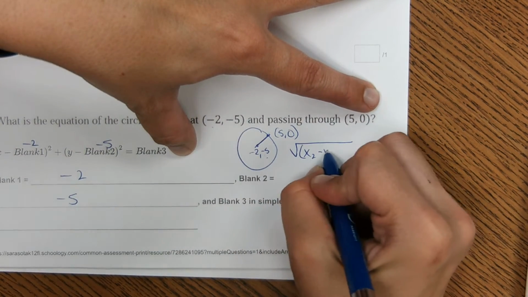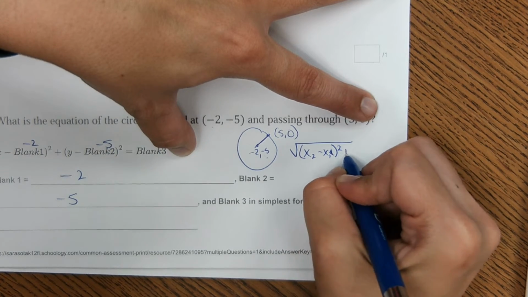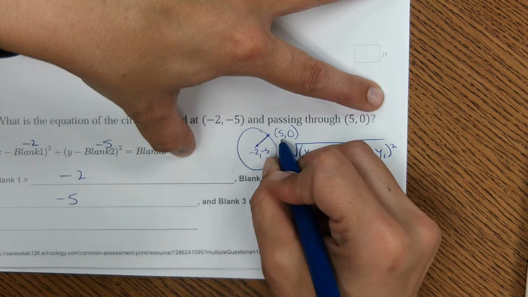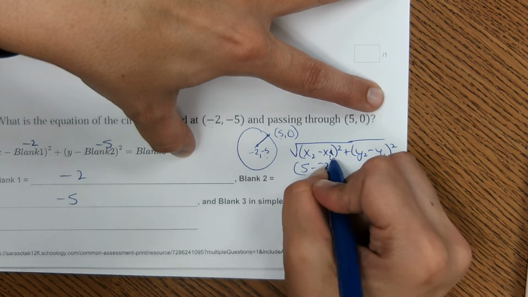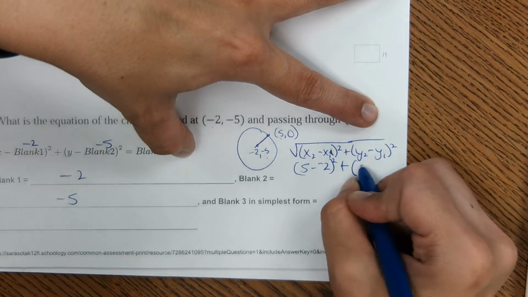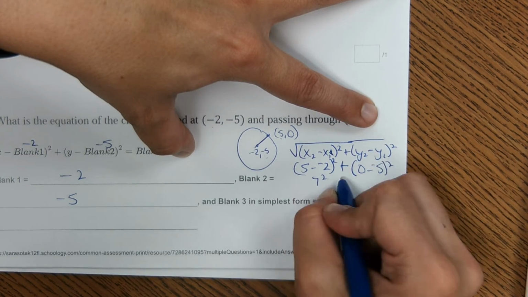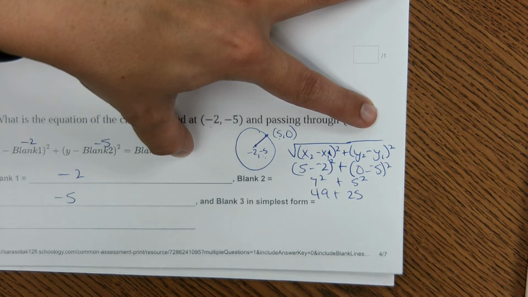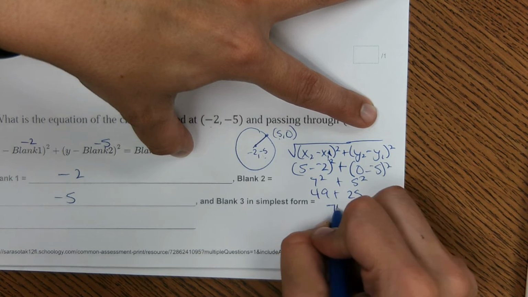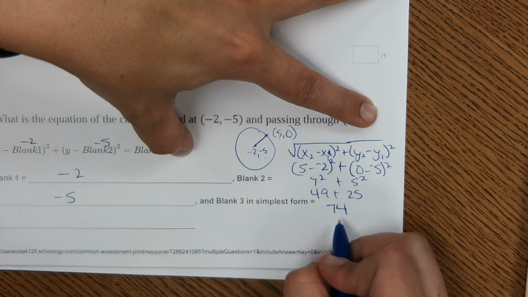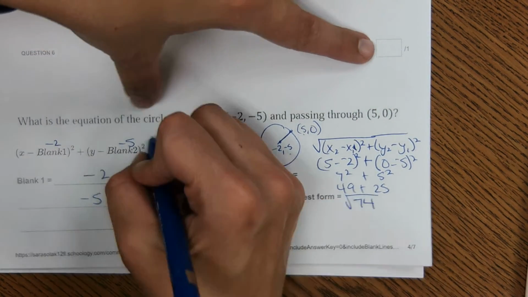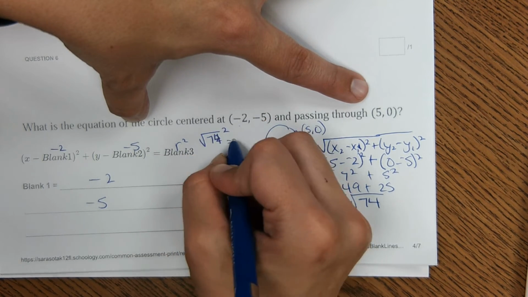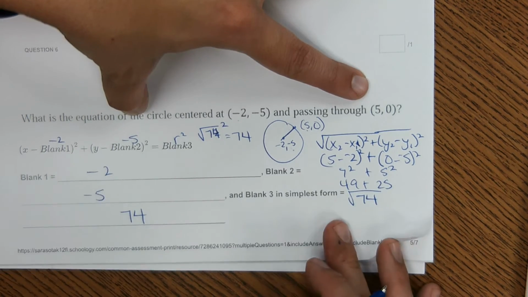Distance formula: the square root of x2 minus x1 squared plus y2 minus y1 squared. So 5 minus -2 squared plus 0 minus -5 squared, 7 squared plus 5 squared, 49 plus 25, 74. Okay, I got square root of 74 for the radius. And as you know, this is radius squared, so square root of 74 squared would just be 74. So that's why this would be 74.